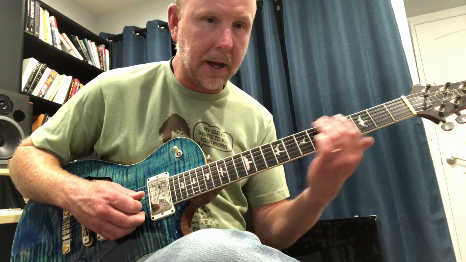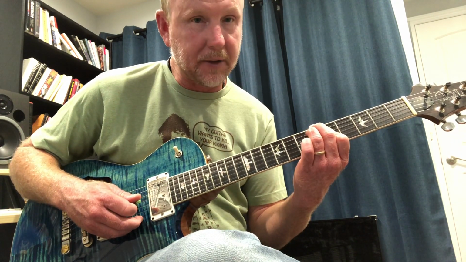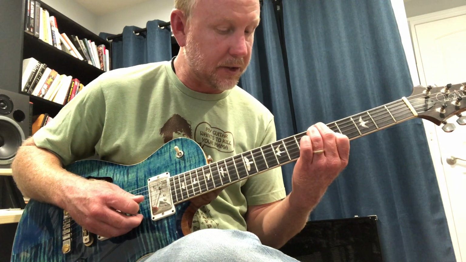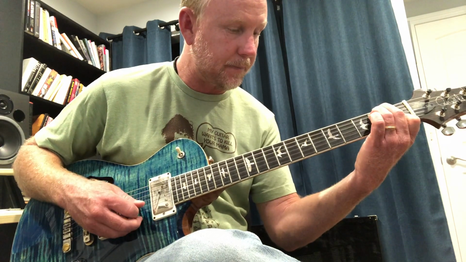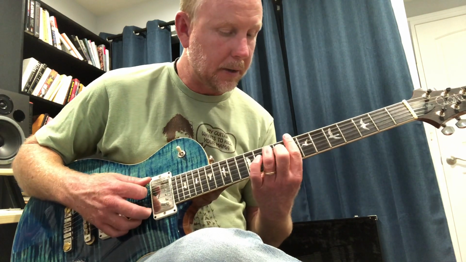Move it around every key, right? You got to know where the root is, obviously. Like this is the root here, right? So C, F, B flat, E flat, A flat, right? Okay. Next one.